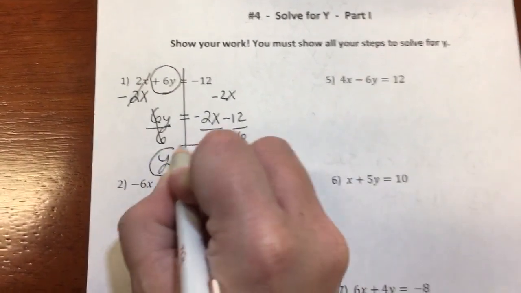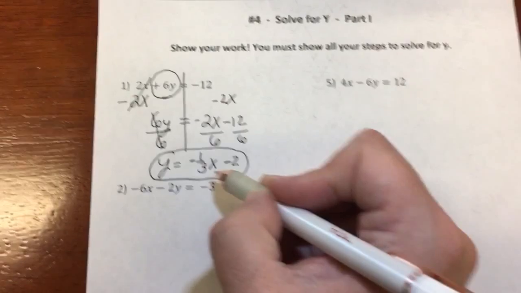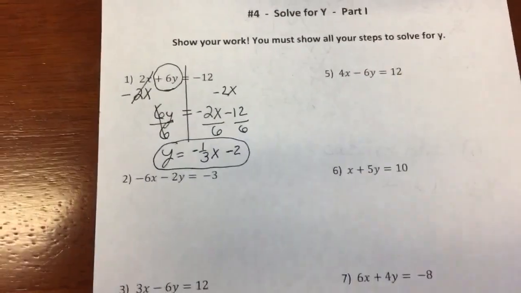This is what we're looking for. We're trying to put the equation to where it says y equals. Okay? All right, let's do this again.